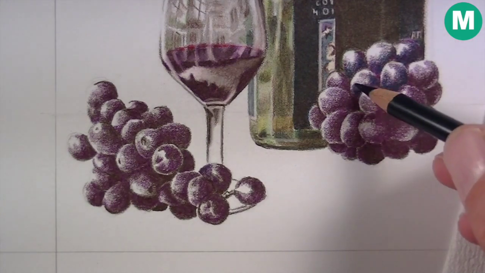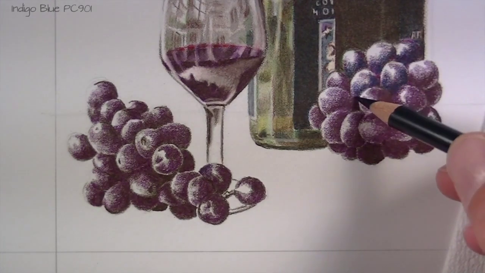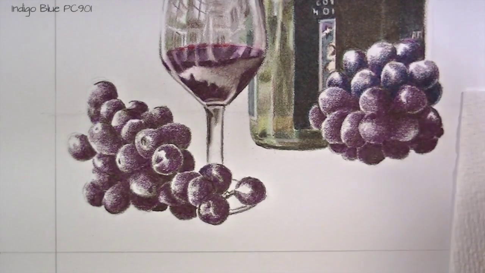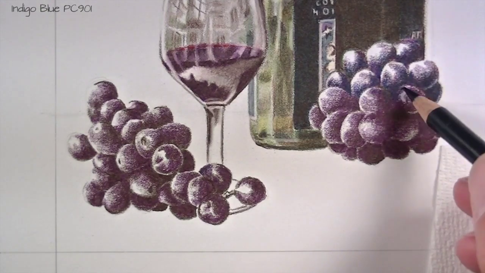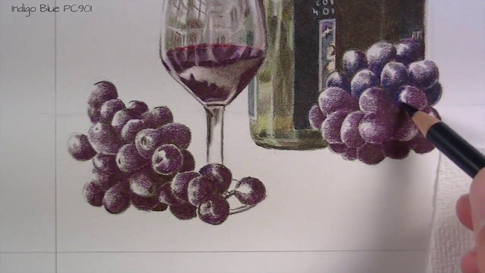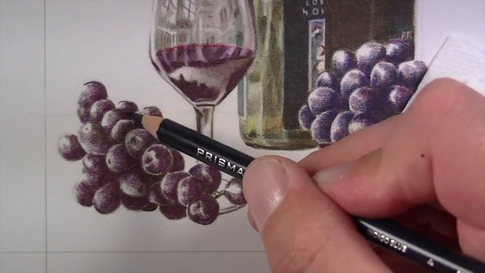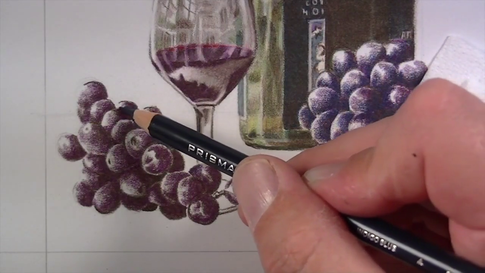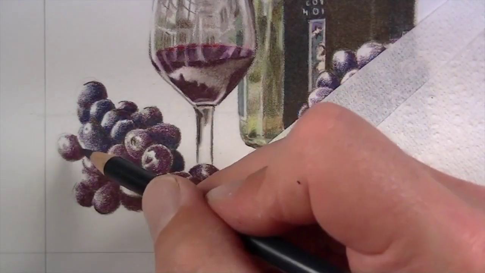Next, indigo blue is layered on top. Combining these colors creates a more natural looking color of gray. It also adds more variety and interest to the finished drawing.